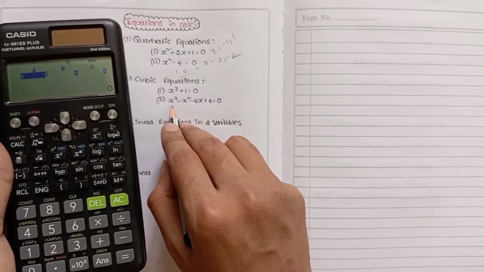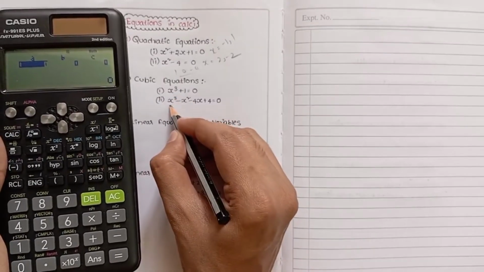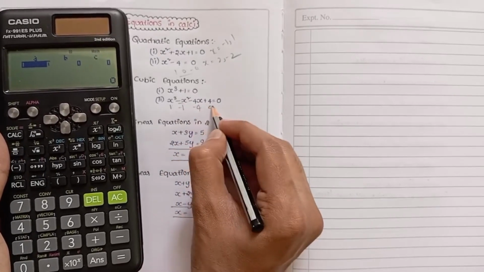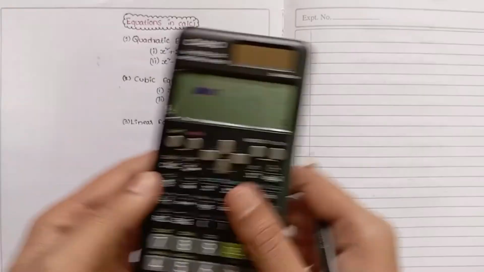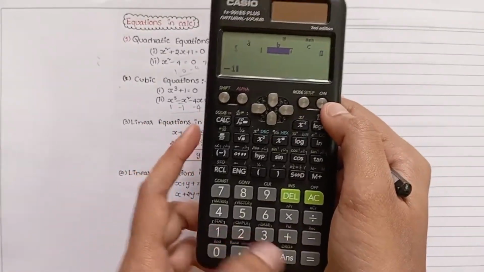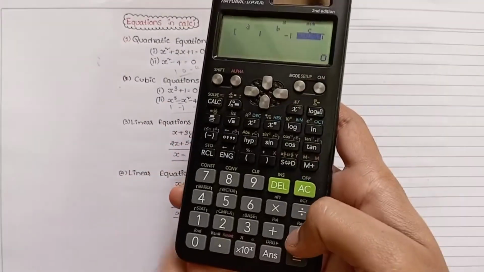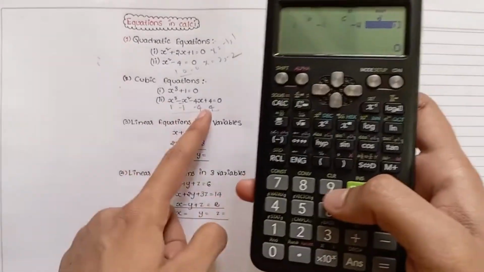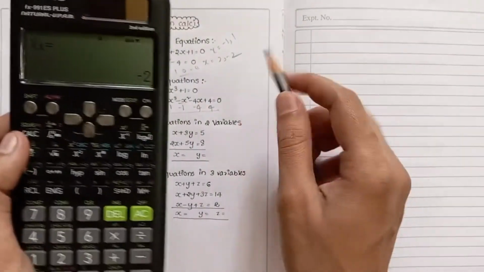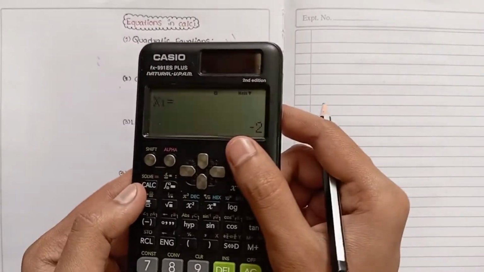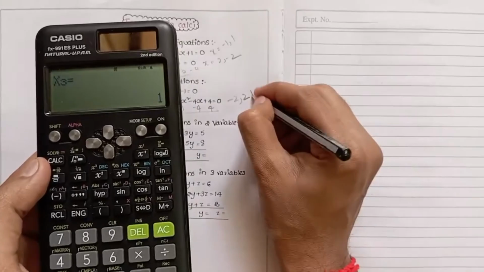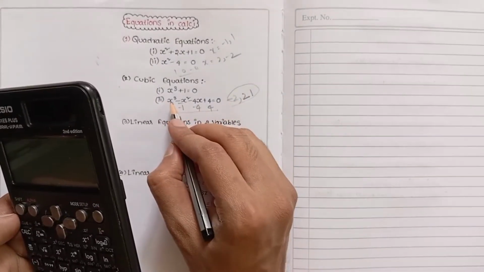Here we will first solve the second one. Coefficient of x cube is 1, coefficient of x square is -1, coefficient of x is -4, and the constant value is 4. So we give these values as inputs: 1 equal, -1 equal, -4 equal, d value is 4. So we get one root as -2, second one is 2, third root is 1. So these are the 3 roots of the cubic equation.